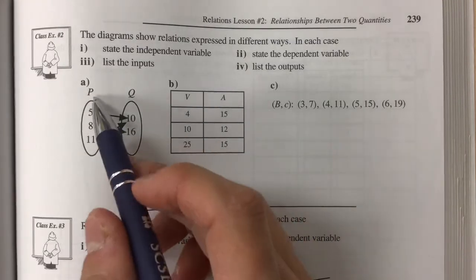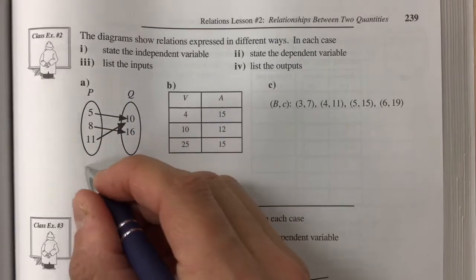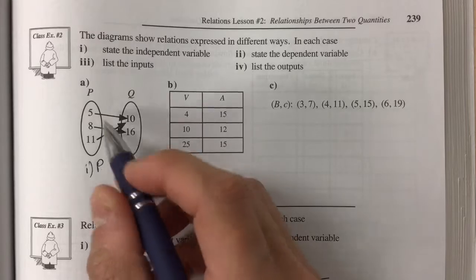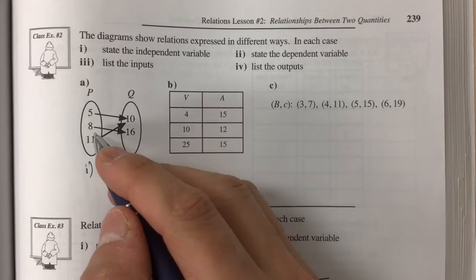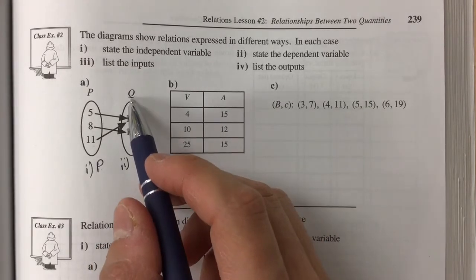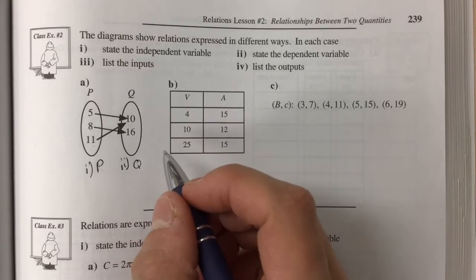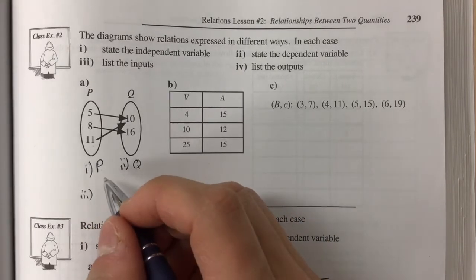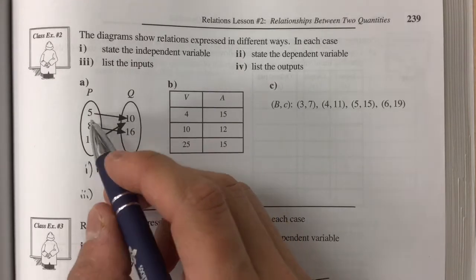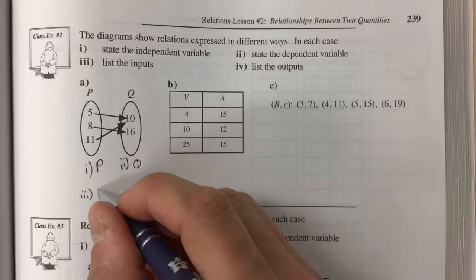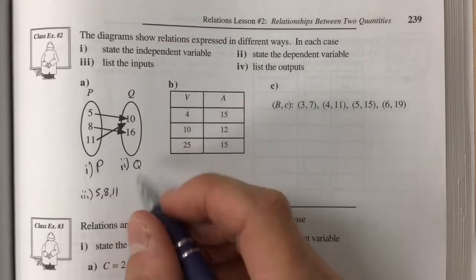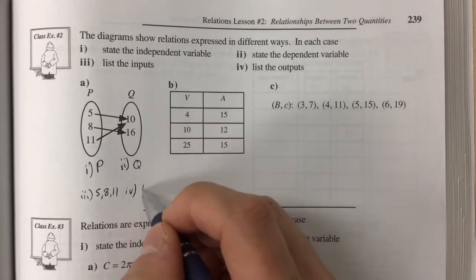So with A, I want to state the independent variable first. So the independent variable of A is going to be P. So these values here are my independent variables. 2, I want to state the dependent variables. My dependent variables are going to be the values on Q. Part 3 wants me to list the inputs. The values I'm going to be inputting, or that are taking my independent variable places, are 5, 8, and 11. So 5, 8, and 11. And whatever my inputs are going to result in certain outputs. And that's 4 here, and that's 10 and 16.